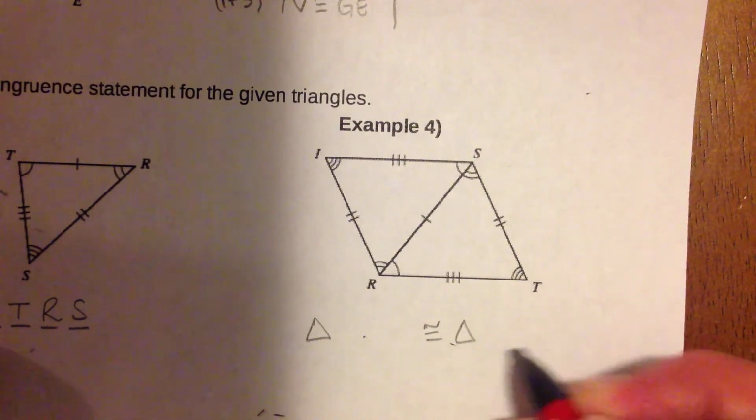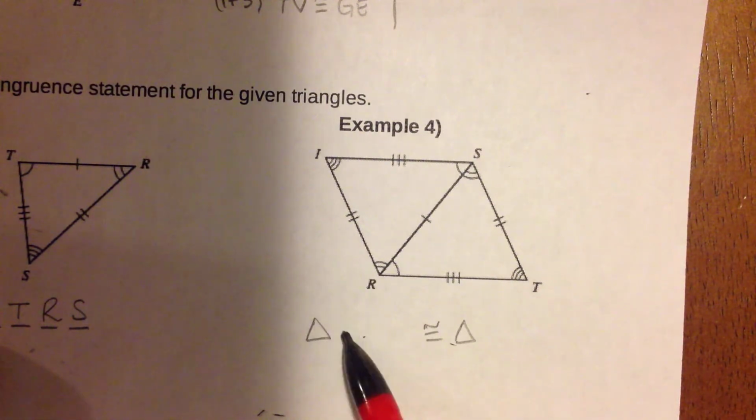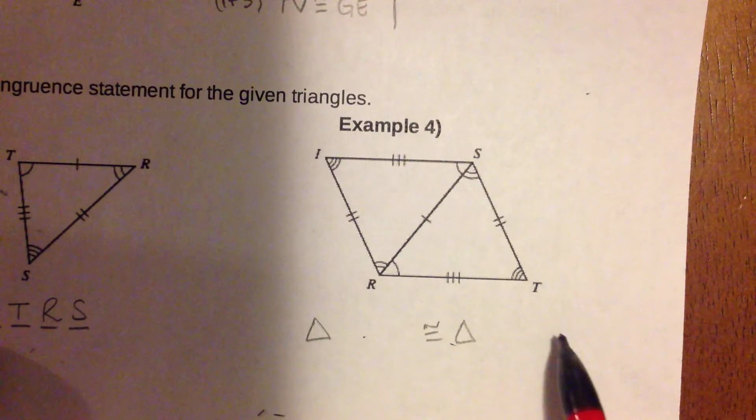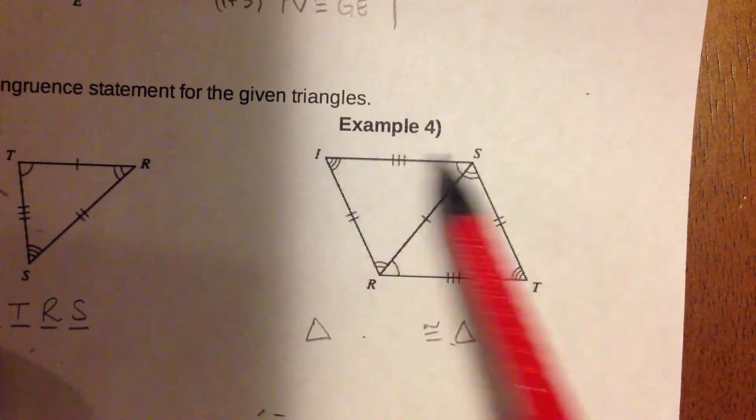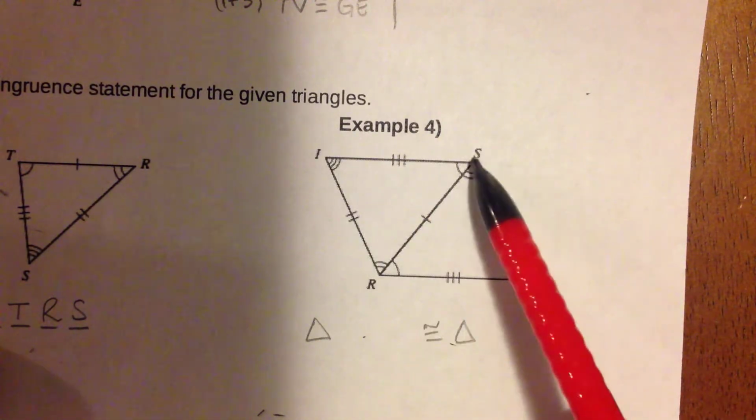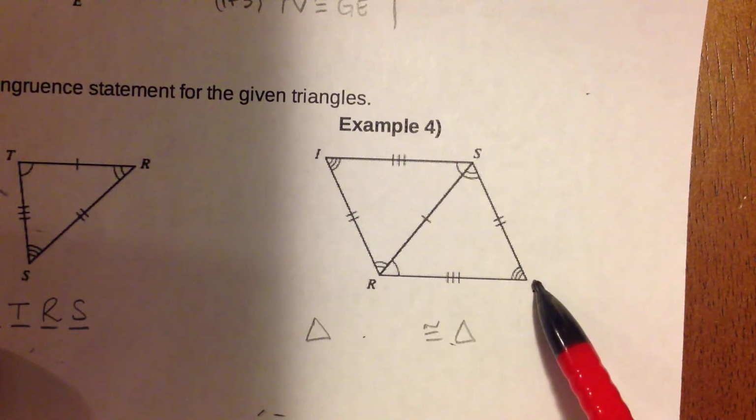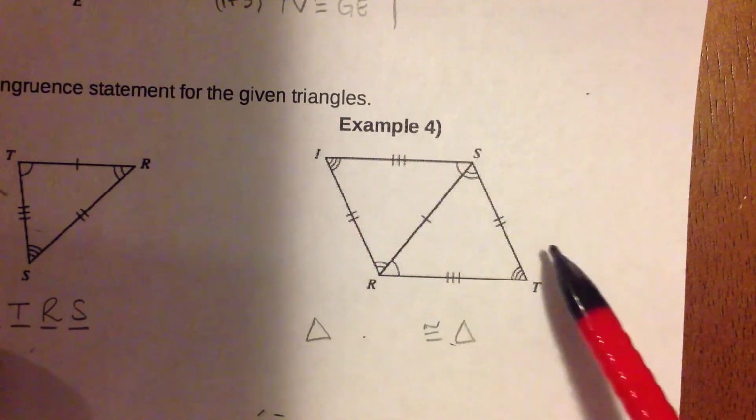When I write a congruent statement, again, I have to match up the angles in the correct positions. So over here, I have I, S, and R on this triangle, and S, R, and T on this triangle. So just be careful with what we're matching here.